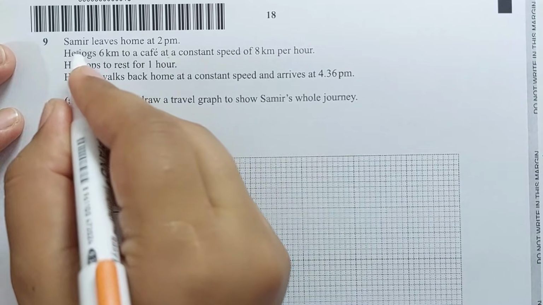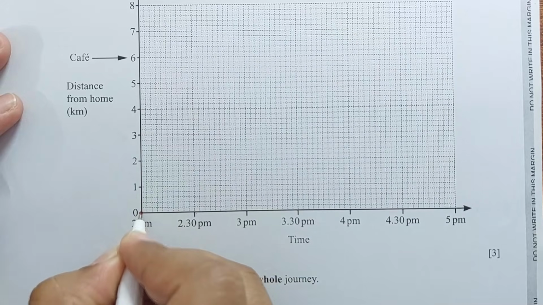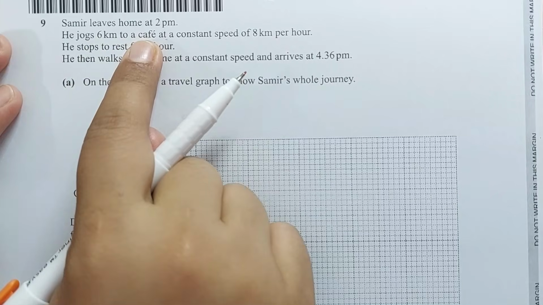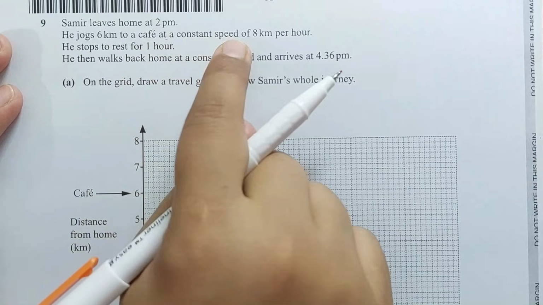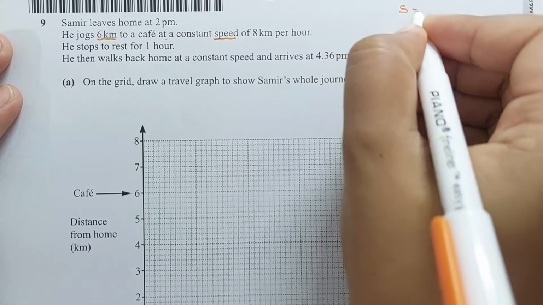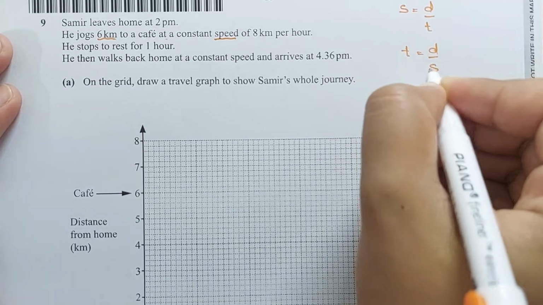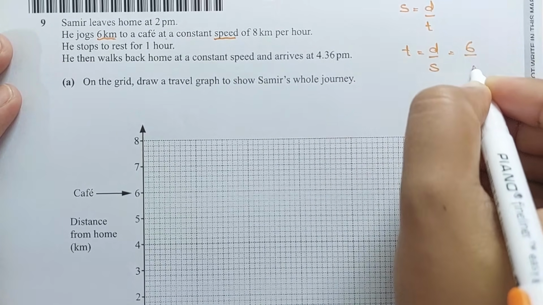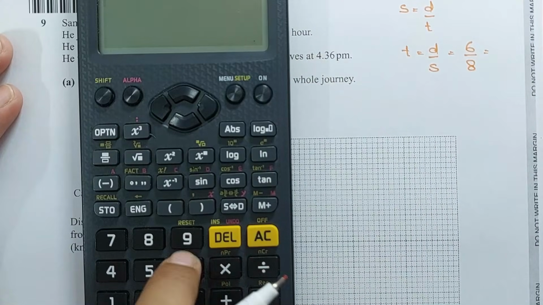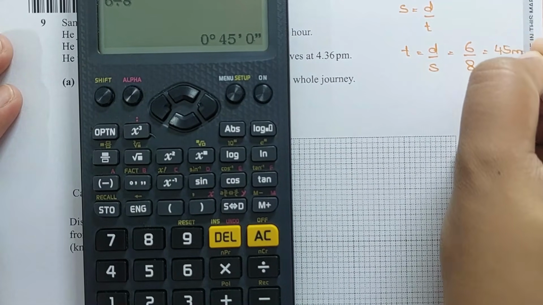Alright, so we are given that Samir leaves home at 2 p.m. So at 2 p.m. he leaves home, and the distance traveled is only 0 km. He jogs 6 km to a cafe at a constant speed. We are given the speed and the distance. We know that speed is distance over time, so we have to solve for the time. Time equals distance over speed. The distance traveled is 6 km and the speed is 8 km per hour. So 6 divided by 8 is 45 minutes.